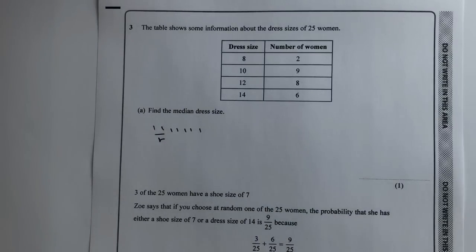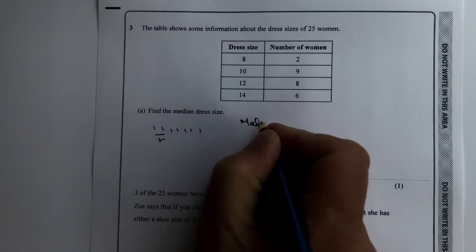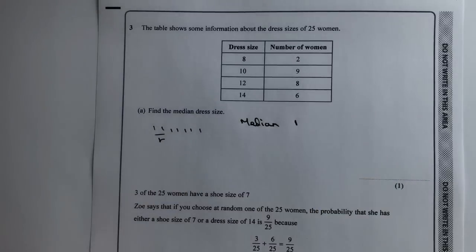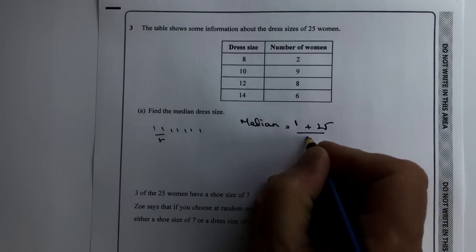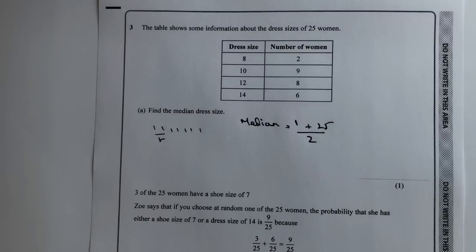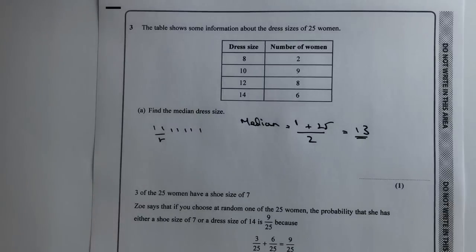However, the better way of doing that is to say that the median value is going to be the first person's value plus the 25th person's value, and then halve it, divide it by 2. If you do that, it means that the 13th person is actually wearing the median dress size.